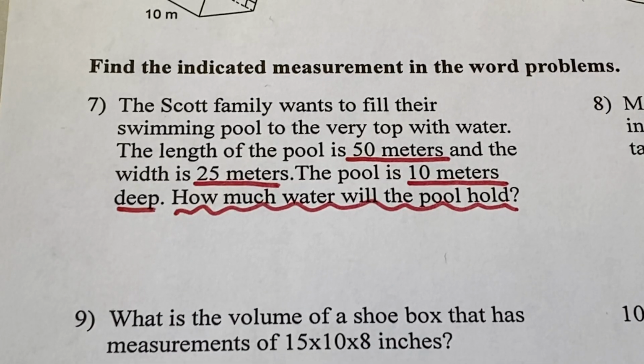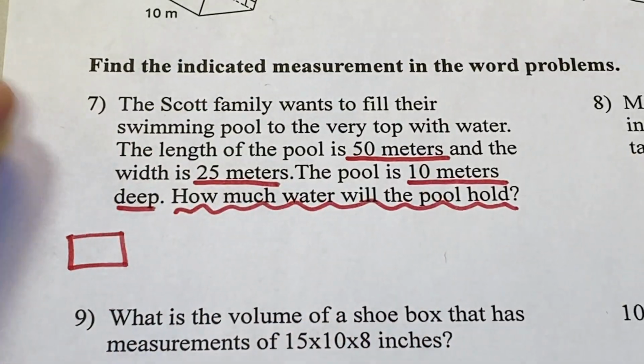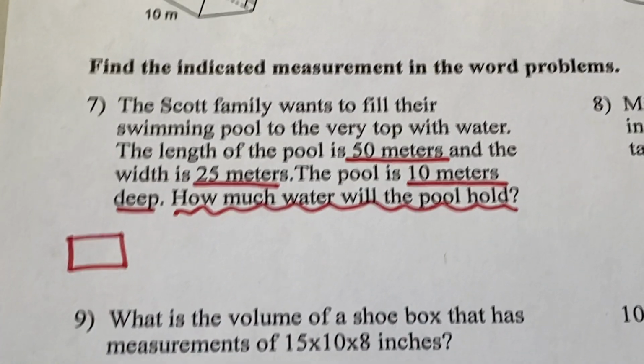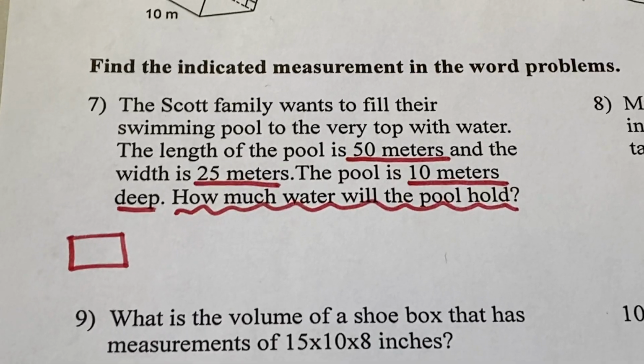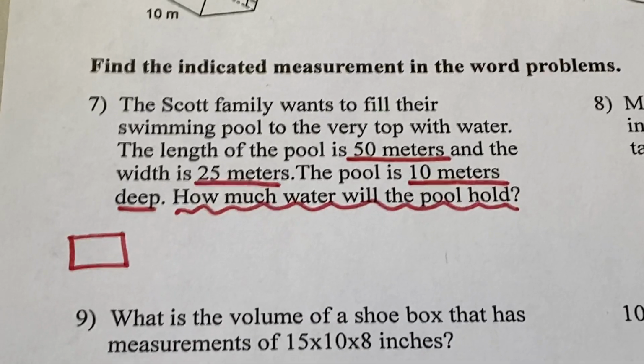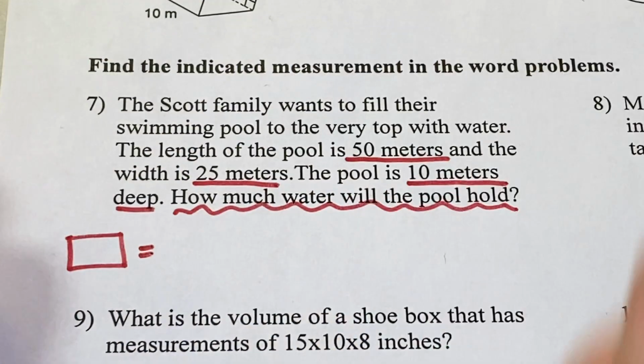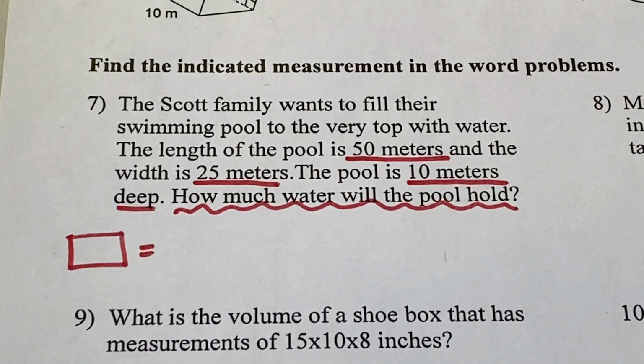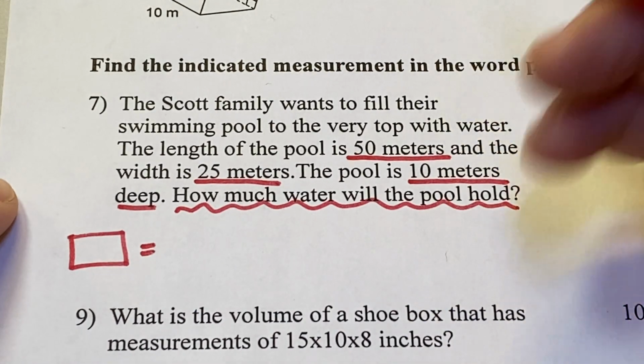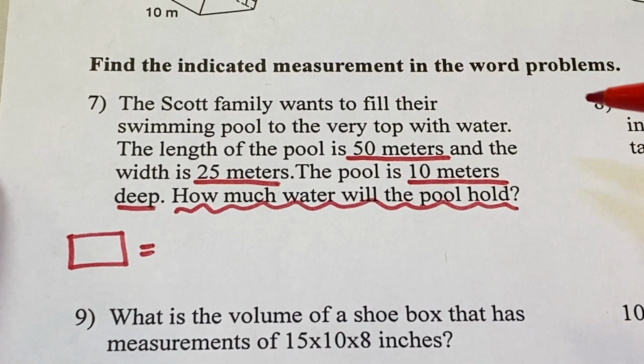Okay, what can we assume the shape of this pool is? Don't think like a weird shaped pool. A rectangle. It's not like those weird bean shaped pools you go to at hotels. It's just a regular rectangle pool. So for a rectangle, finding the volume, how much water will this hold, we need length times width times height.